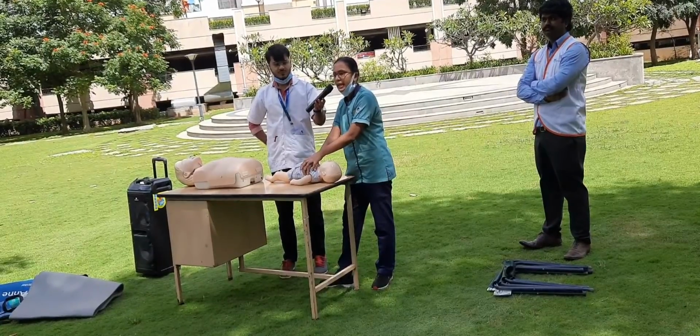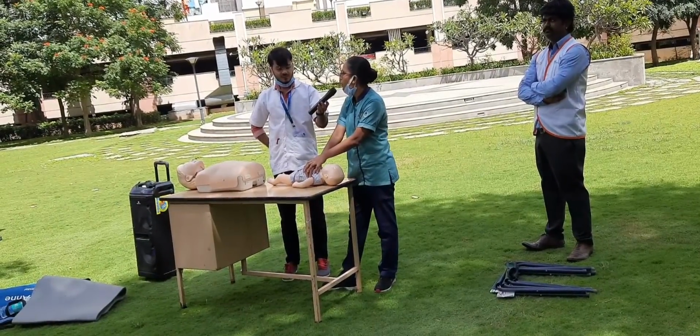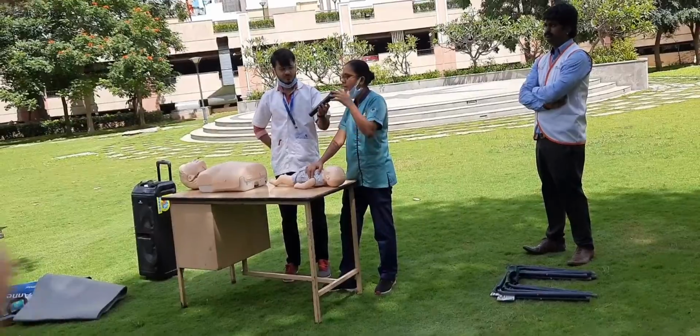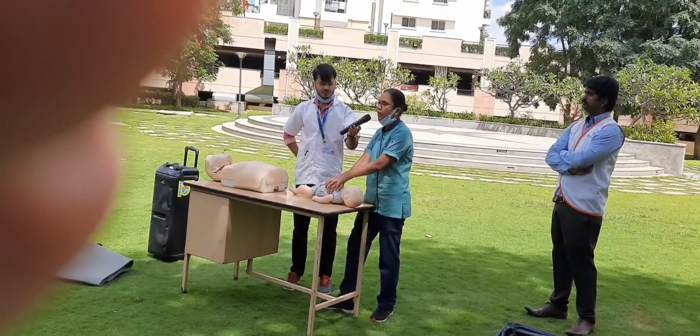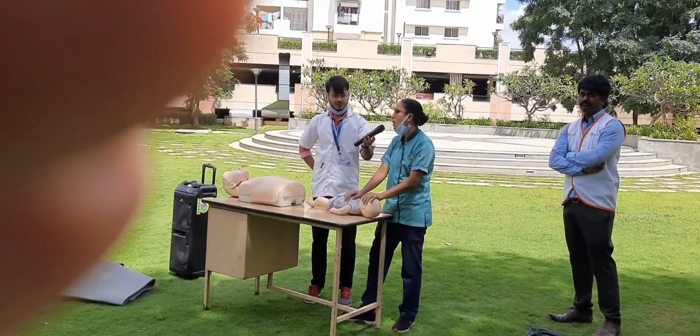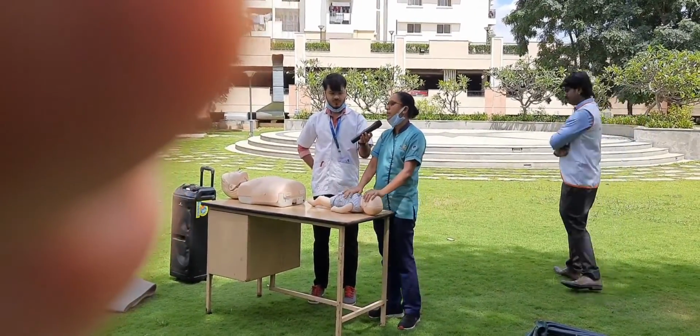In pediatrics, the patient can come back, but adults won't. Because pediatric patients are growing and the brain is developing, they will come back. But adults cannot. Okay? So this is what CPR is.